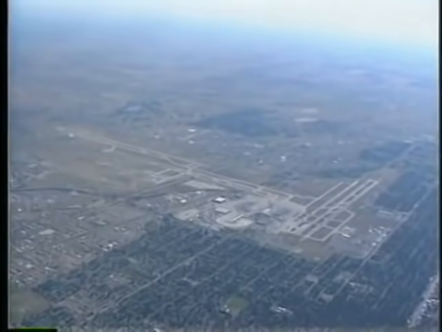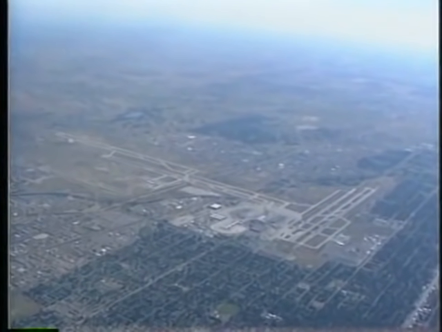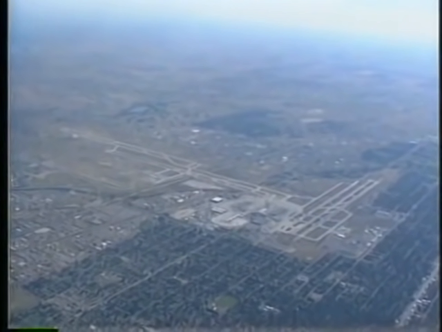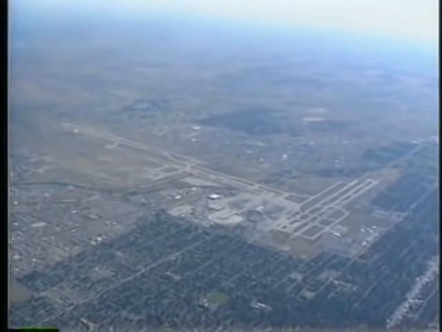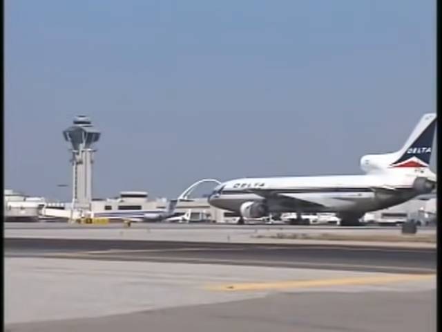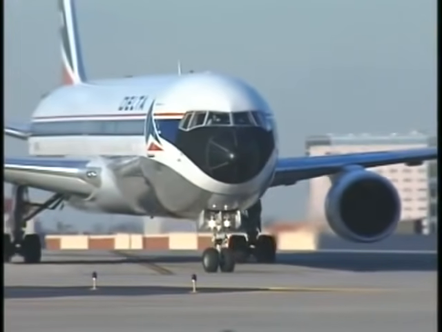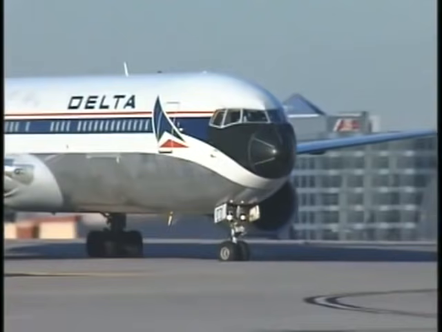The second component of the air traffic control system is the terminal control facilities, which serve the airspace surrounding various airports. These facilities are comprised of approach and departure control, the control tower, ground control, and clearance delivery.